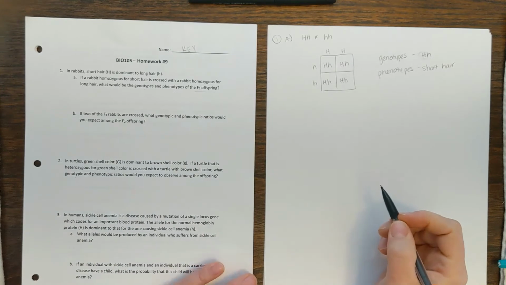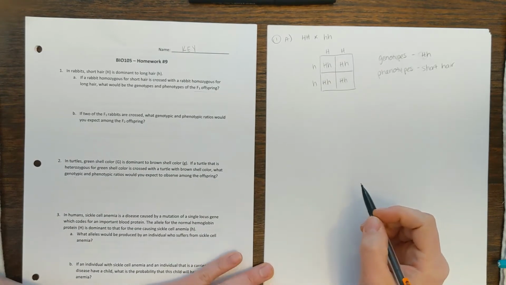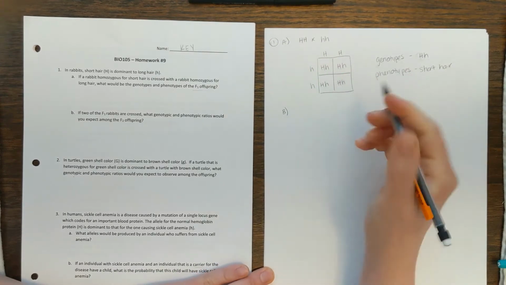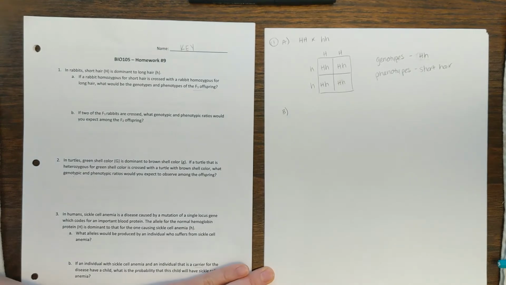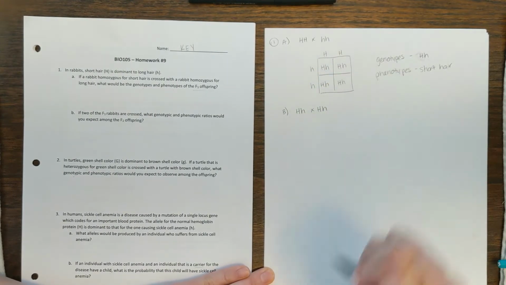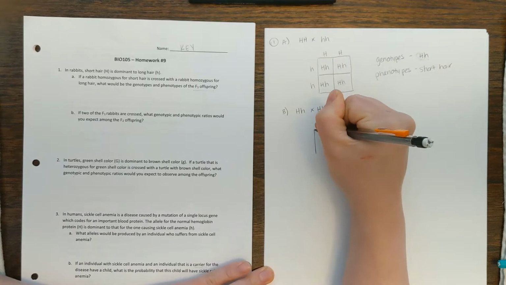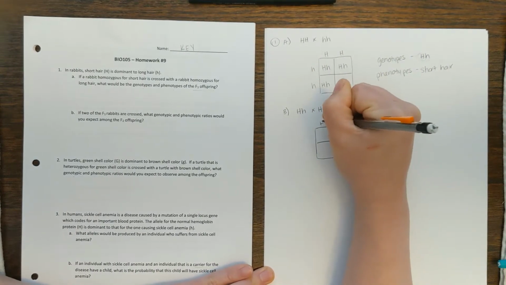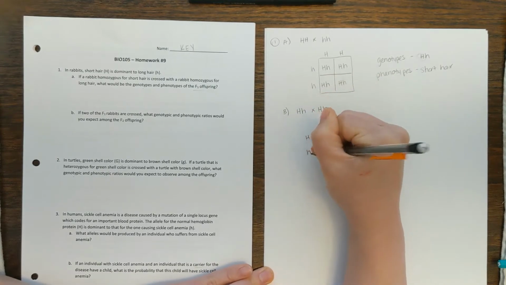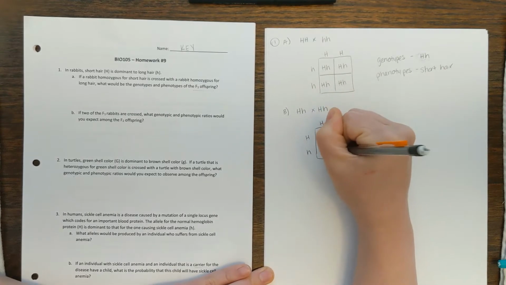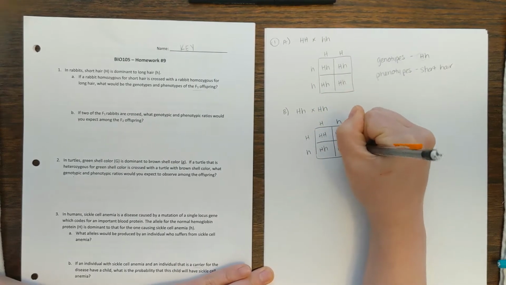Part B, if two of the F1 rabbits are crossed, what genotypic and phenotypic ratios would you expect among the F2 offspring? So F1 offspring were the result of our parental generation. F2 offspring are going to be the result of an F1 generation. So we're going to take a heterozygous individual and cross it with another heterozygous individual. Let's make our Punnett square again. Our heterozygous individuals can give either a capital H or a lowercase h. So let's populate this Punnett square with all of the possible genotype combinations.